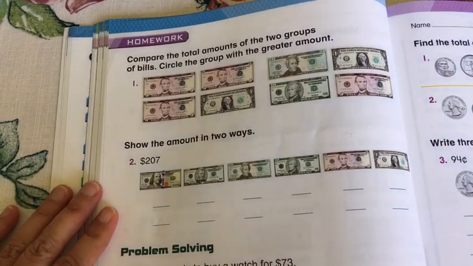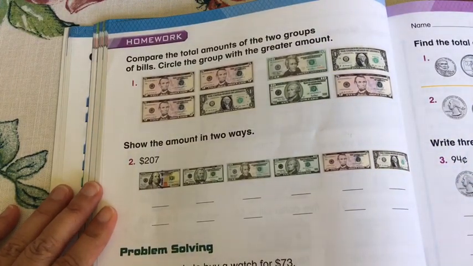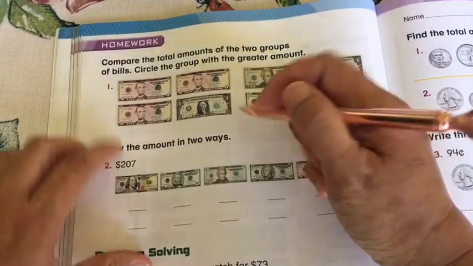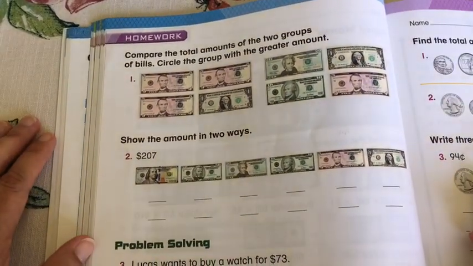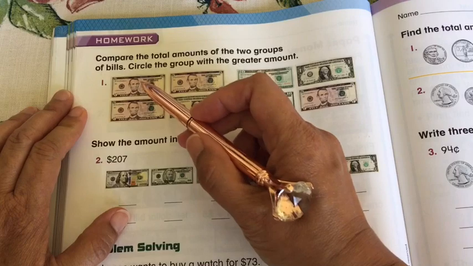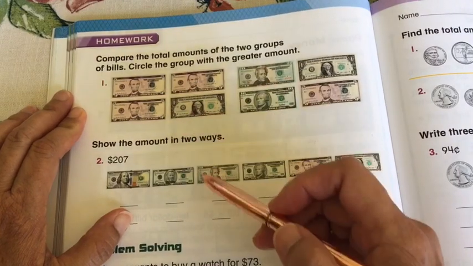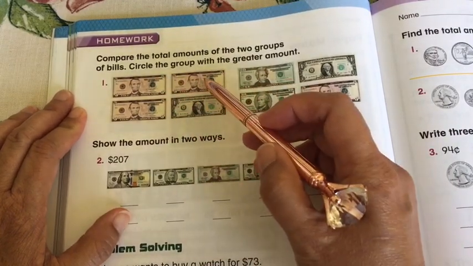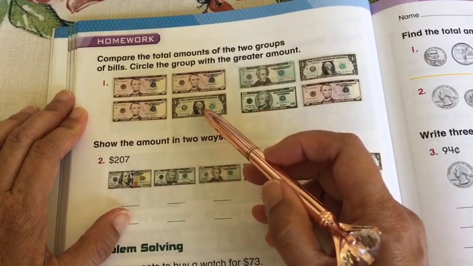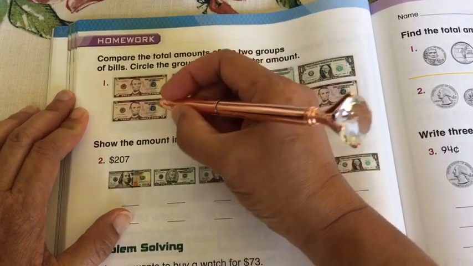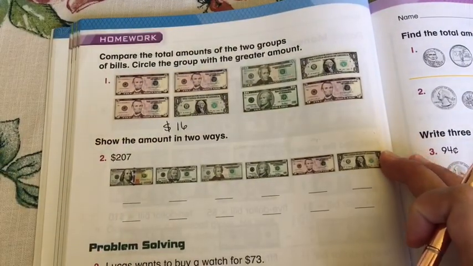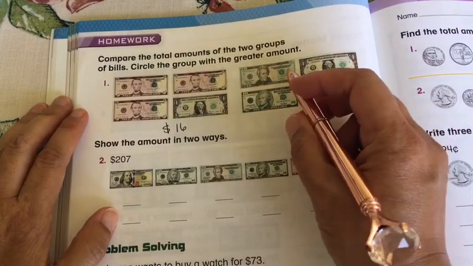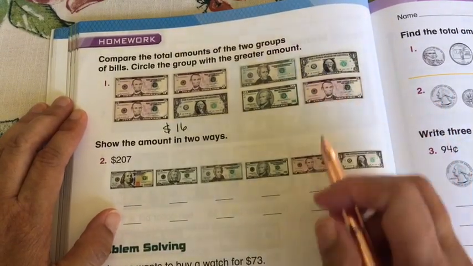Homework. Compare the total amounts of the two groups of bills. Circle the group with a greater amount. All right, so as you could tell, these 4 go together and these 4 go together. I'm going to add, oh, this is kind of easy. I've got 5, 5, 5, and 1. So that would be 5, 10, 15 plus 1, 16. $16.